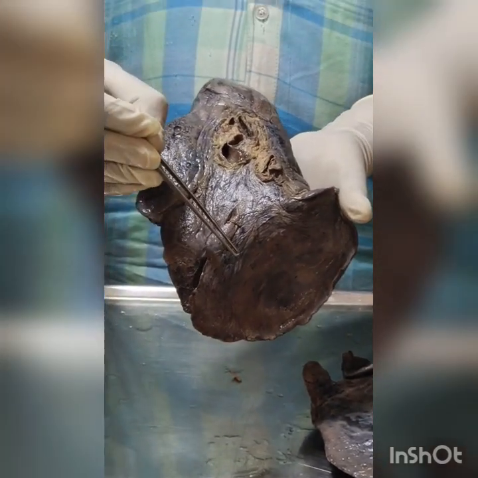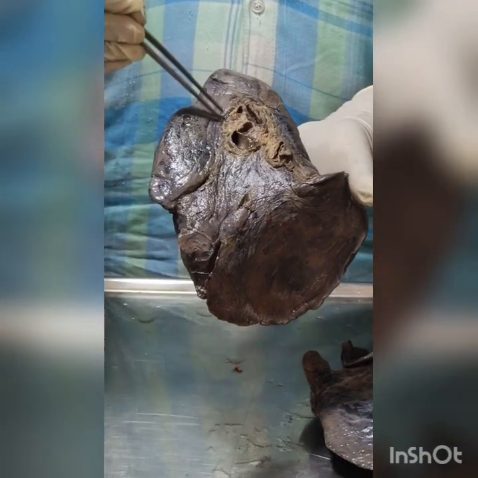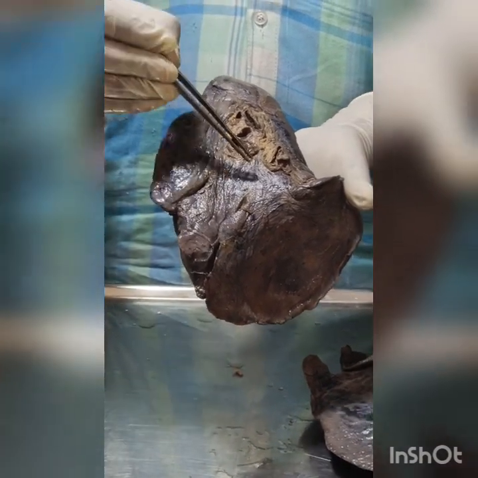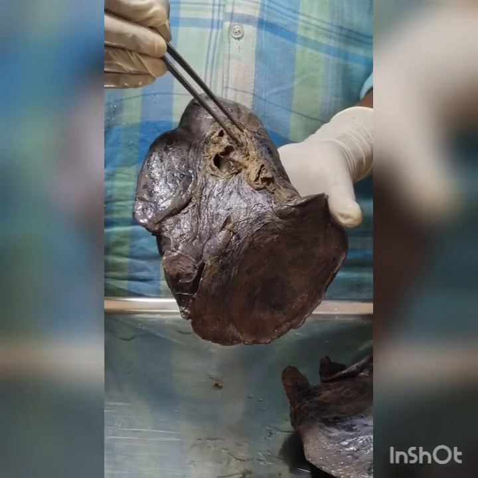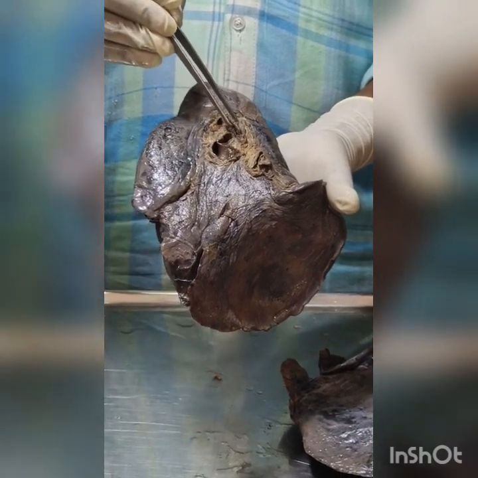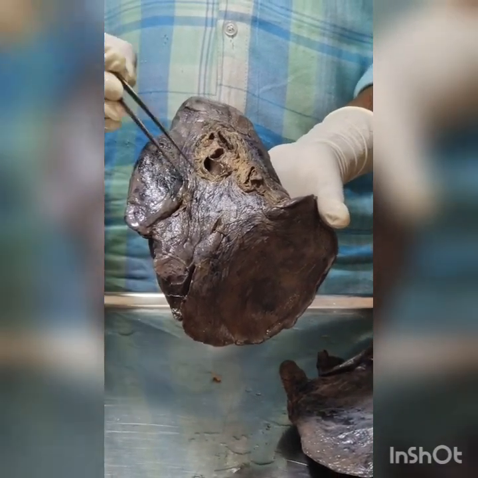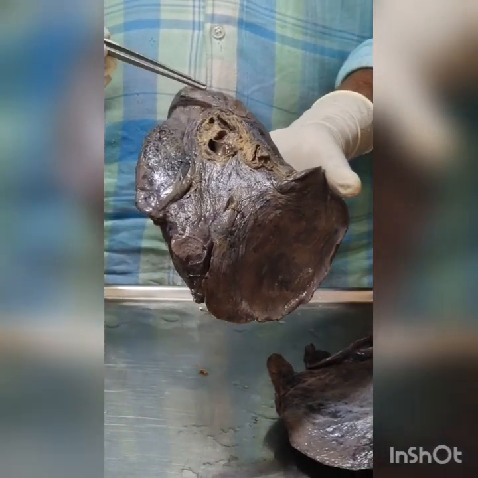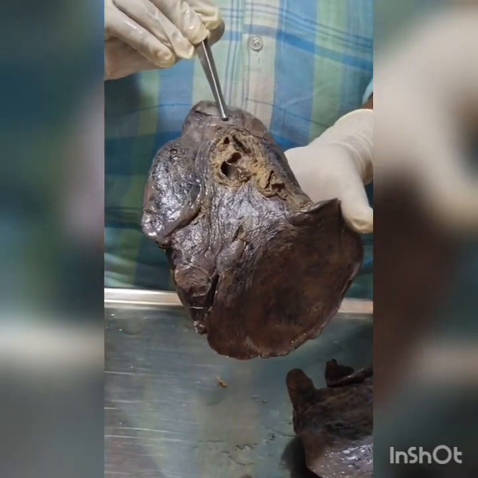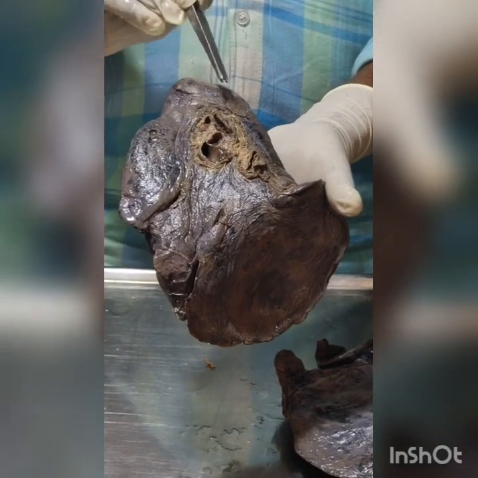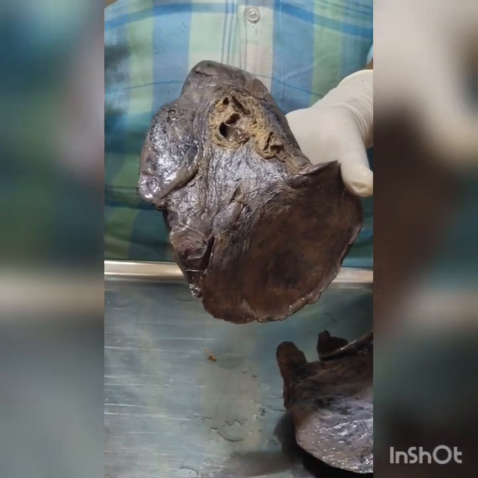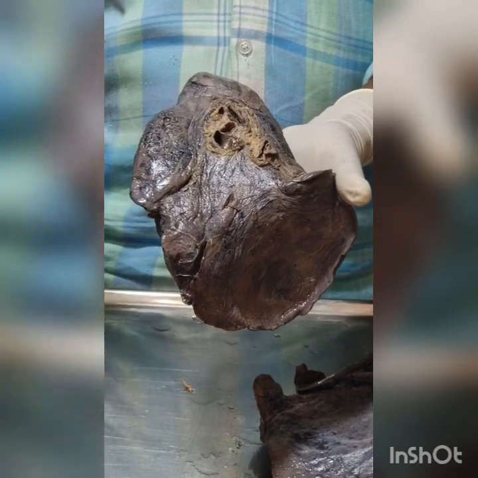Anteriorly we have the right phrenic nerve, and posteriorly the right vagus nerve. Other relations are the trachea and esophagus.